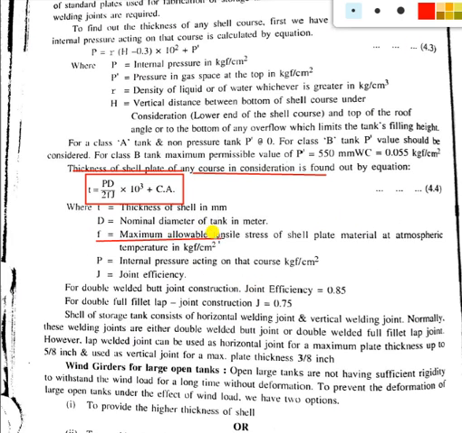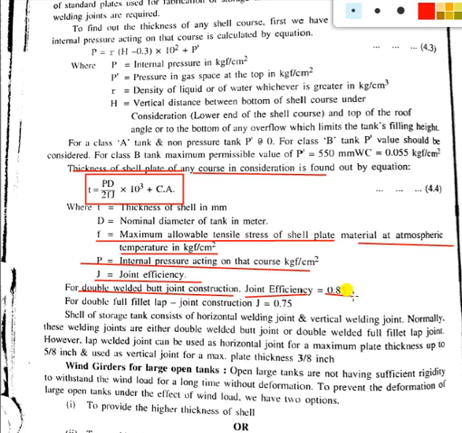F is the maximum allowable tensile stress of the shell plate material at atmospheric temperature in kgf per centimeter square. P is the internal pressure acting on that course, and J is the joint efficiency. For double welded butt joint construction, the joint efficiency should be 0.85, and for double welded full lap joint construction, J should be 0.75.